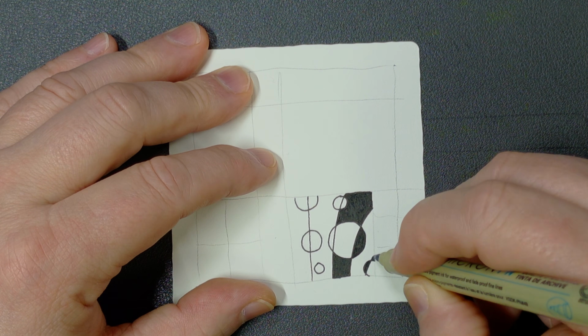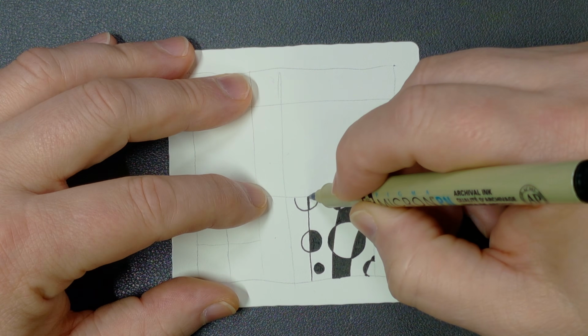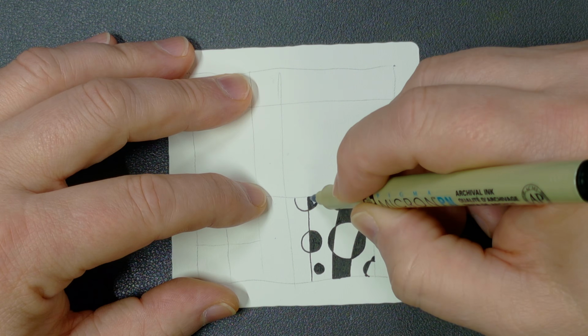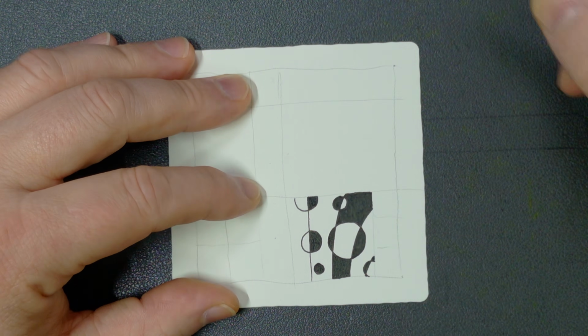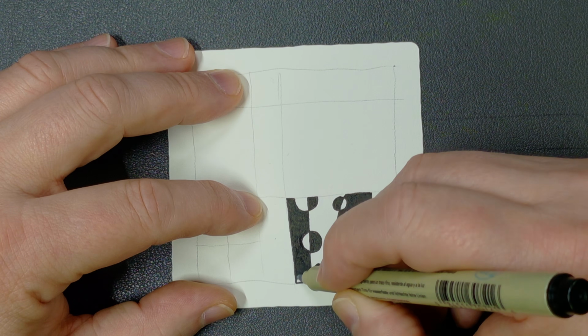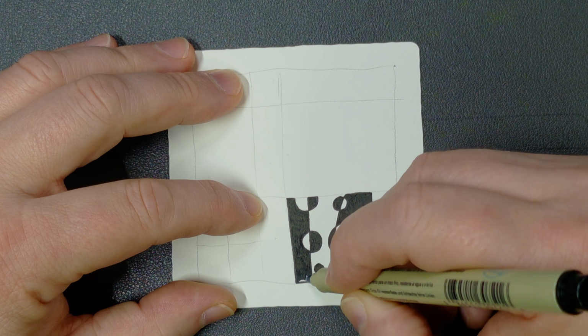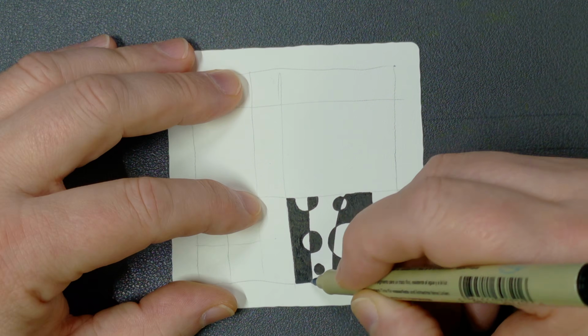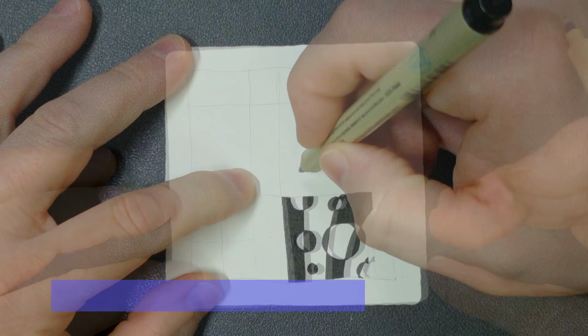Now this one is called Stricles by Zentangle, and it just is some random lines with then randomly placed circular patterns, and then we shade or ink in alternating ways to create this unique effect. And of course we'll shade everything at the end.